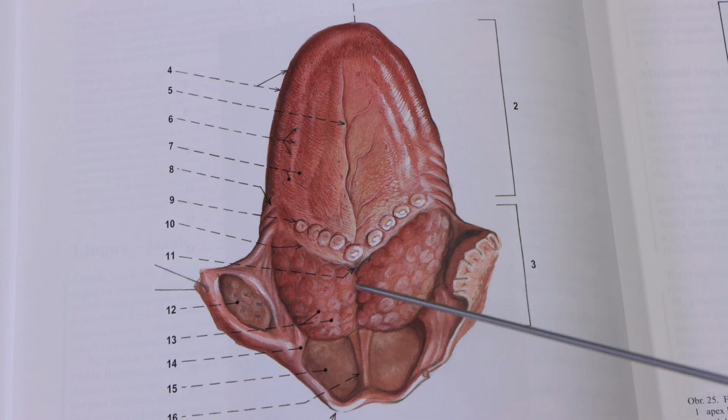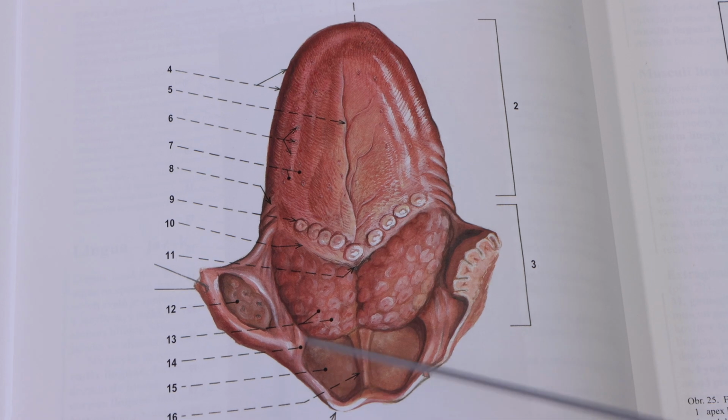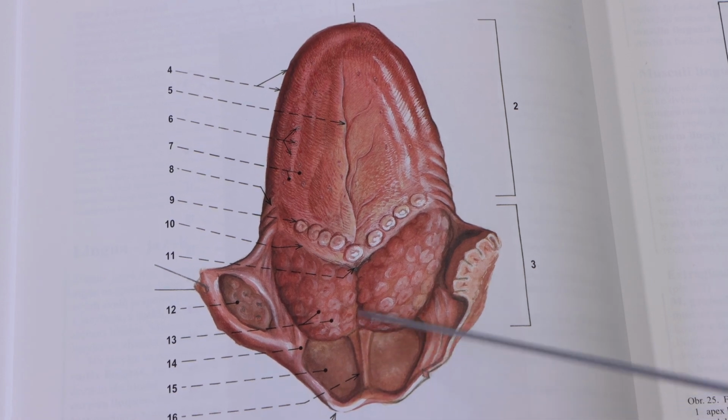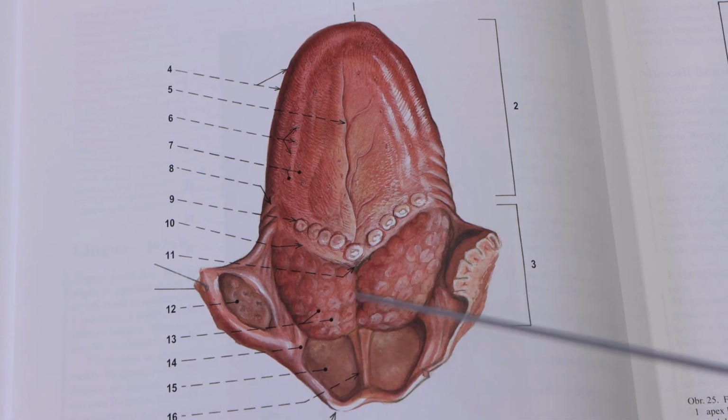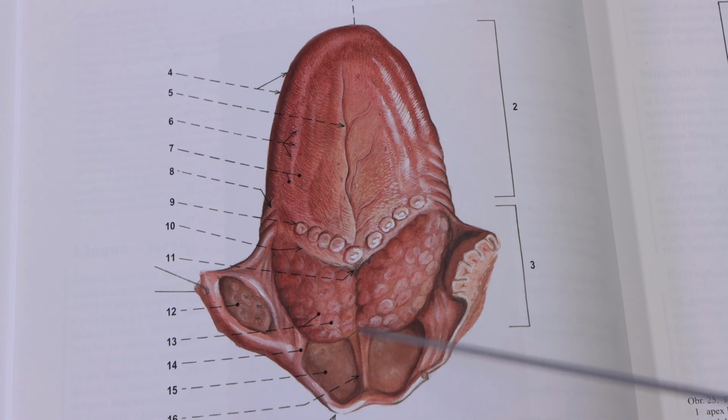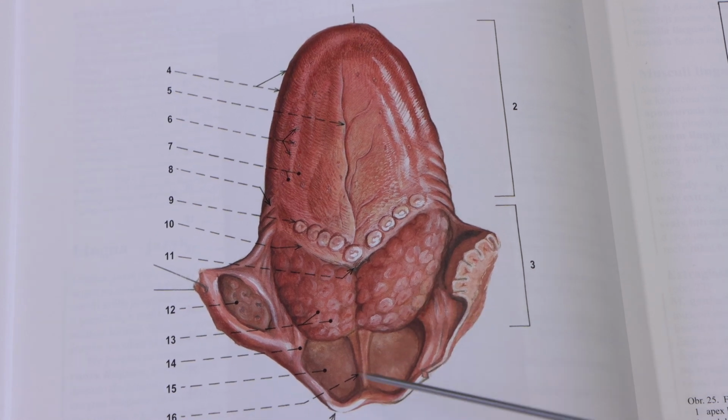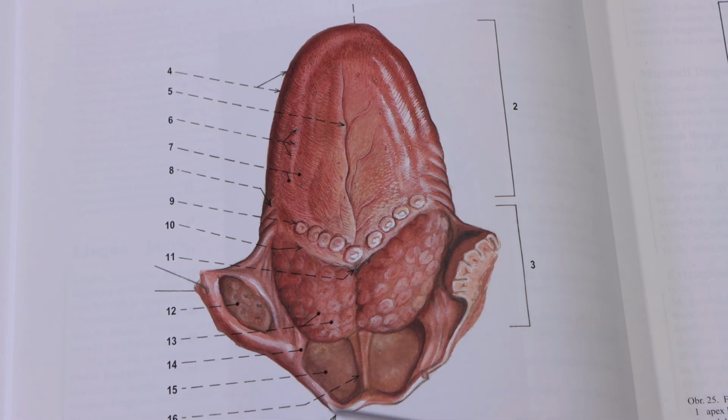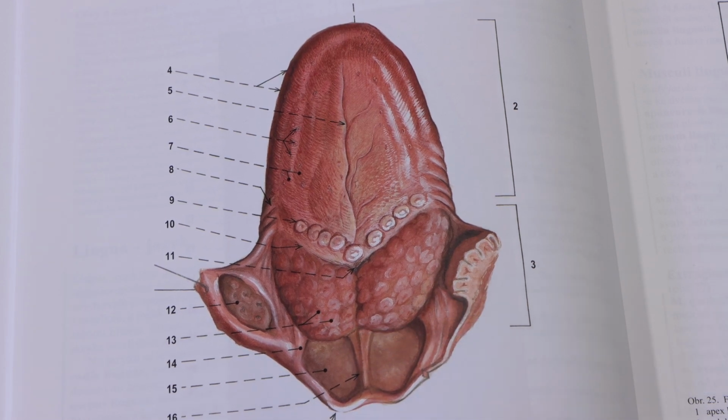Then behind, the tongue is connected to the epiglottis via three folds. One fold, which is in the midline, is the median glossoepiglottic fold, and the other, which is paired, is the lateral glossoepiglottic folds, on the right and left side. Between these three folds, there is a place called the epiglottic vallecula.